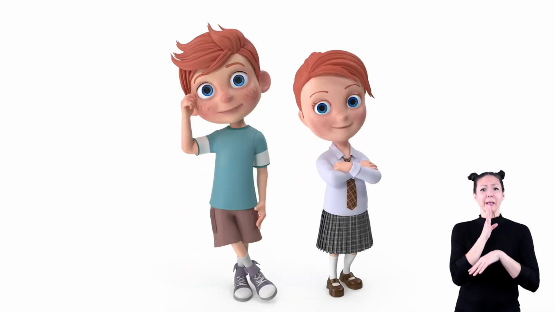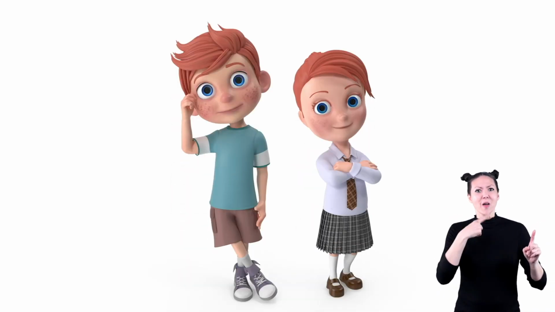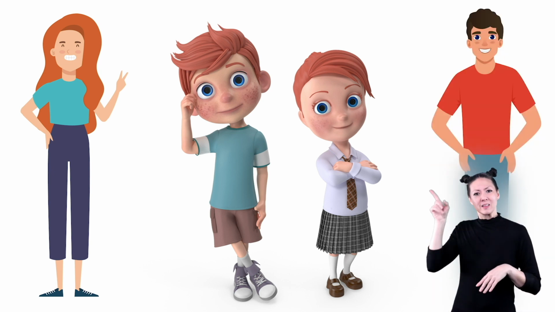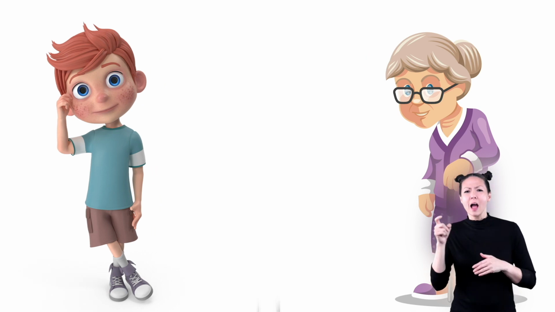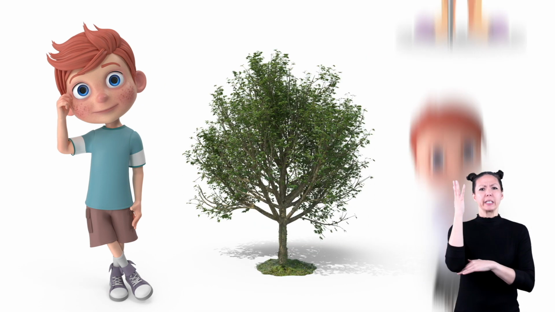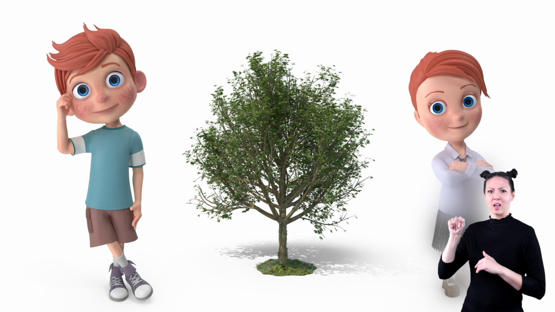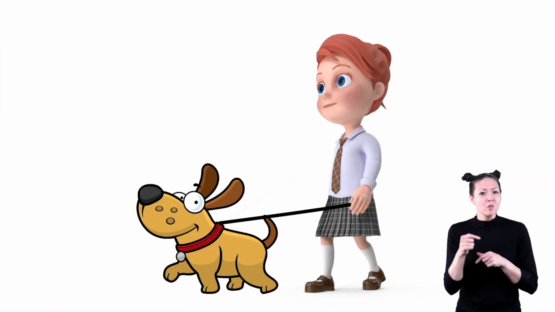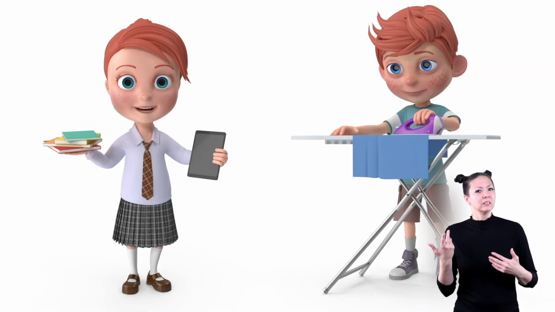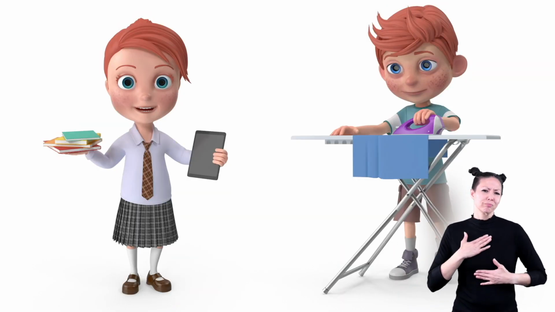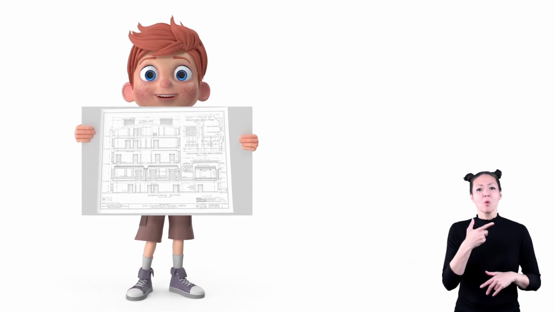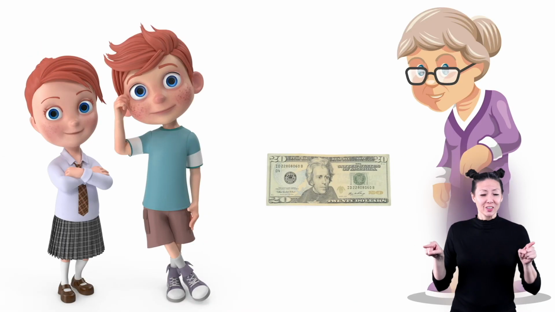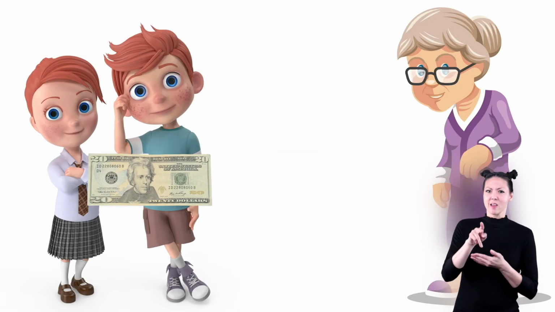Noah and Ava were twins. They had red hair just like their mom, but their eyes were blue like their dad's. One day, a neighbor asked Noah to help trim a tree. He was taller than Ava. Ava wished she was taller. She was much faster than her brother Noah, so she was asked to walk the neighbor's dogs. Both Noah and Ava enjoyed working. Noah wants to be an engineer when he gets older, and Ava wants to be a doctor. The neighbors paid Noah and Ava for their hard work.